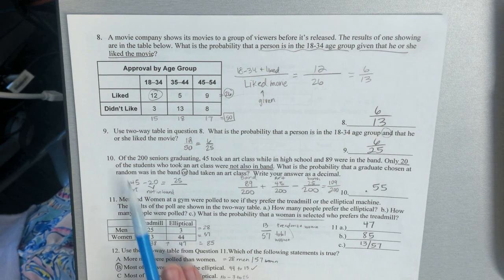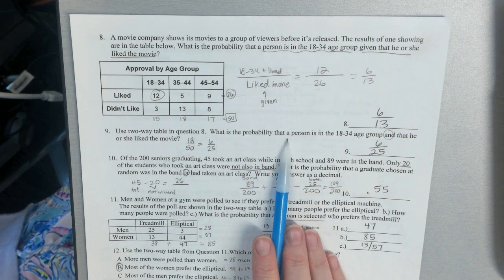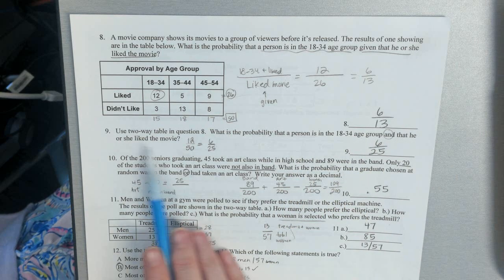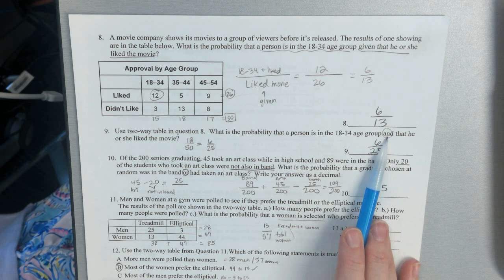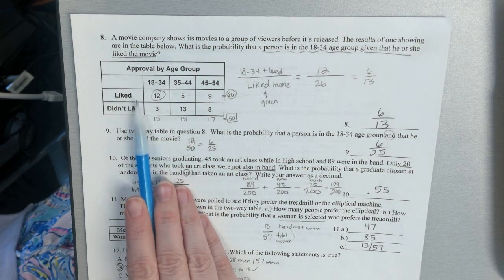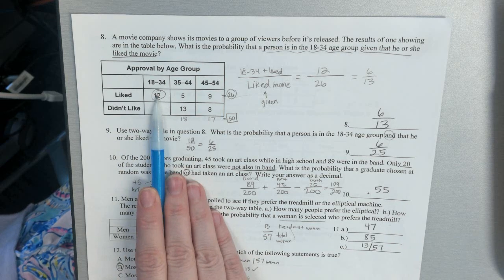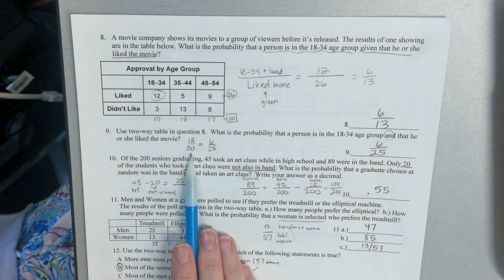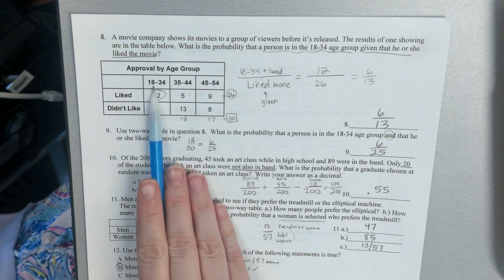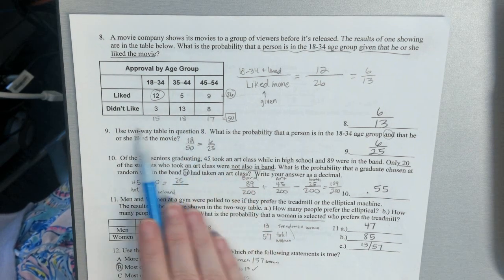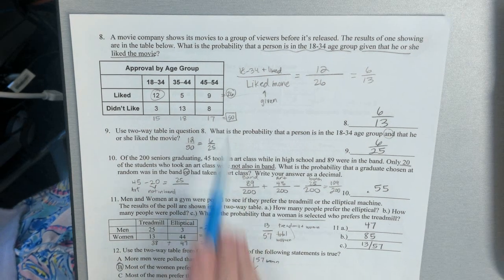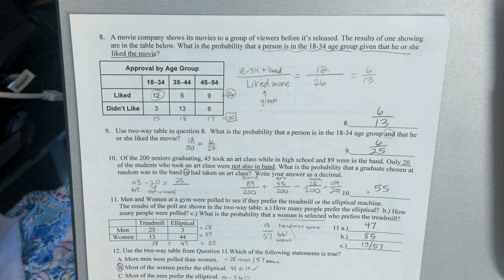But if we go to 9, it says what's the probability that a person is in that age group and that he or she liked the movie. So if it says and, then you're going to put that number of who liked the movie in the age group over the total, which is 50. Okay, so to find the total, you can either add up the columns and add them together, or you can find the rows and then add them together, and you'll get 50.